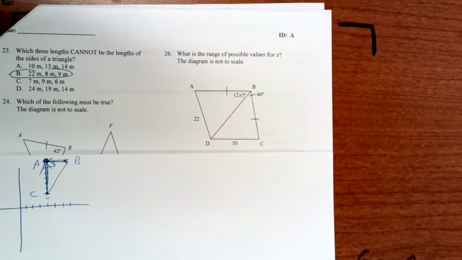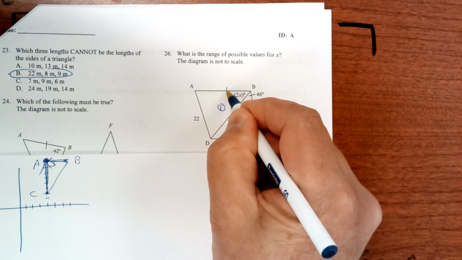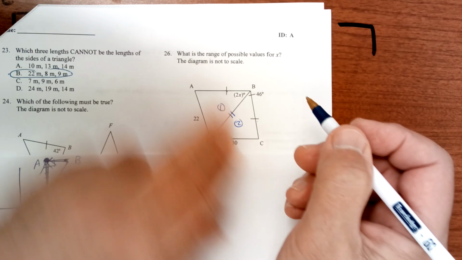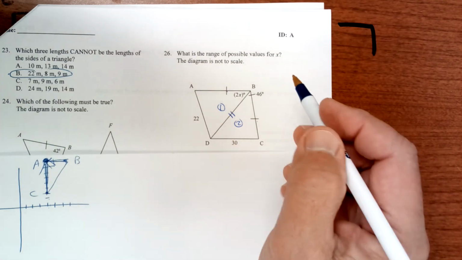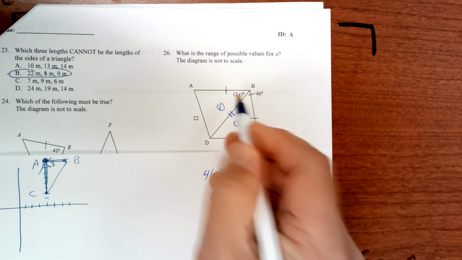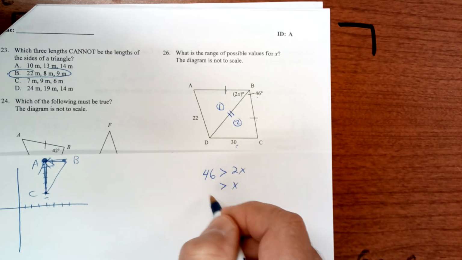What is the range of possible outcomes? All right, so look here. This side of this triangle is equal to this side, plus you have the reflexive side. So you have two sides equal to two sides. Now, this side is bigger, so 46 has to be bigger than 2x. And when you divide by 2, you get x is less than 23.